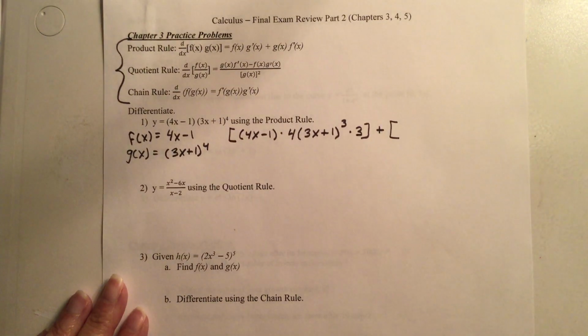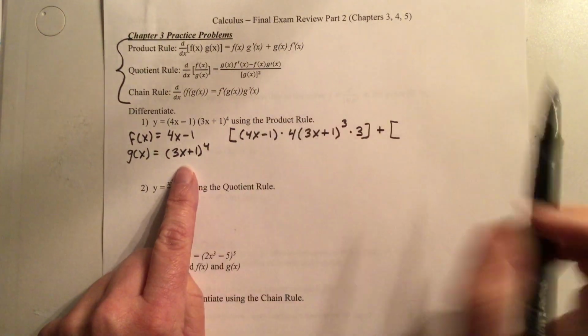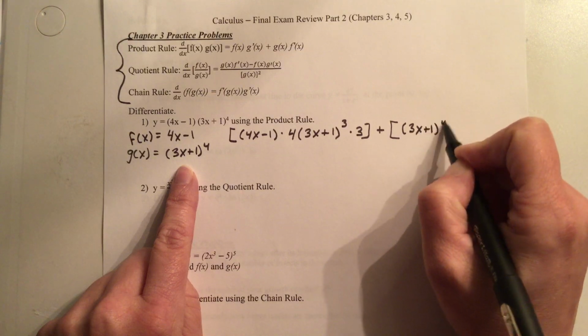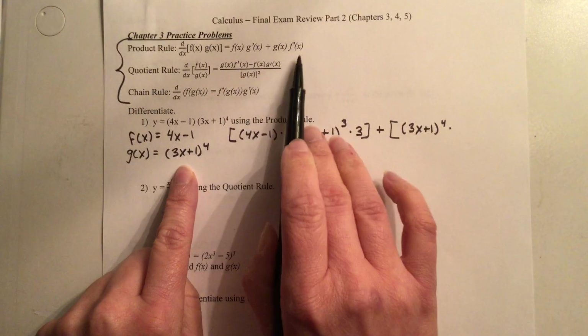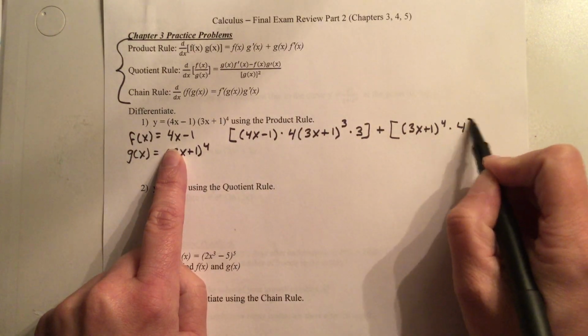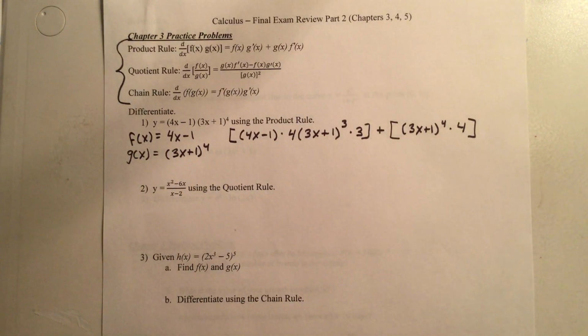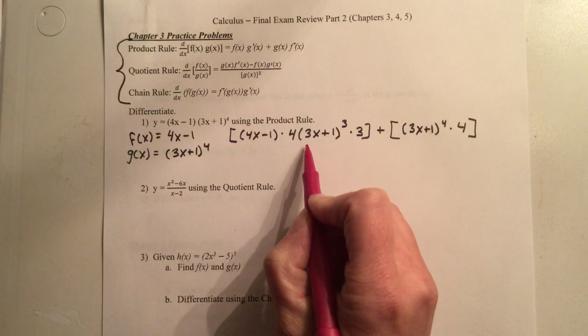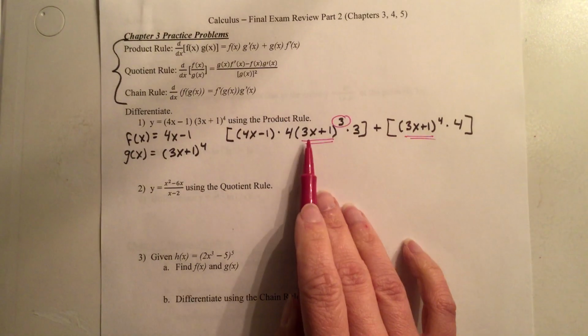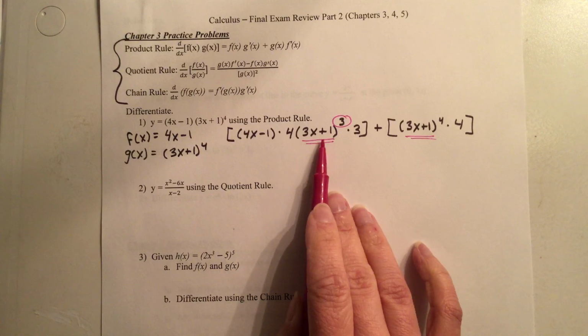Plus, now I go to the second piece. You keep g of x the same. So 3x plus 1 to the power of 4. And you multiply it by the derivative of f of x, and that's a 4. Now the product rule is where you want to look and see what they have in common and divide out that greatest common factor. So both groups have 3 of the binomial 3x plus 1.